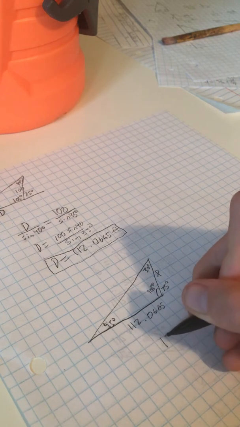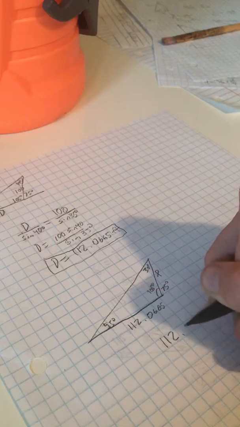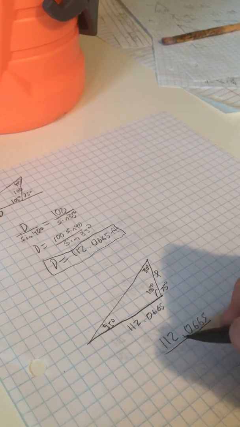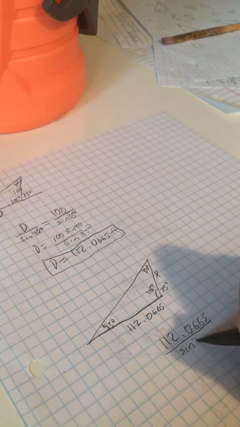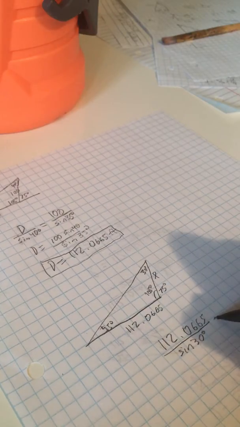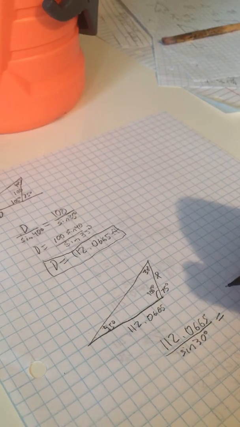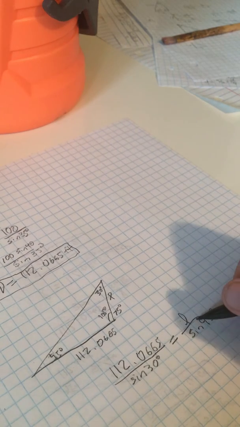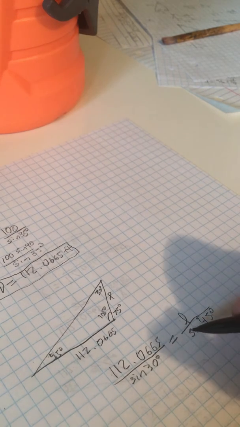So we have 112.0665 over sine of 30 degrees equals length over sine of 45 degrees. Alright?